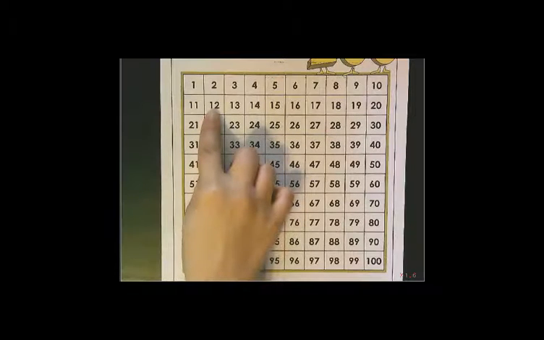So if we start with the problem, Alice picks 12 flowers. Then she picks 4 more flowers. How many flowers does Alice pick? Well, the problem tells us that she picks 12 flowers to start with. Then she picks 4 more. So I'm going to start at 12 and I'm going to count on 4 more.